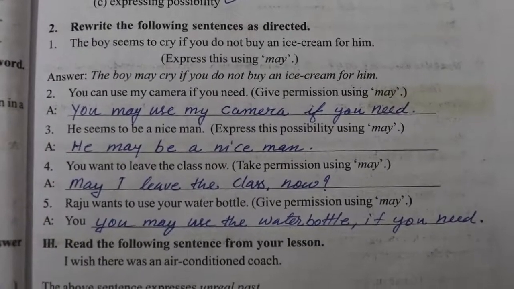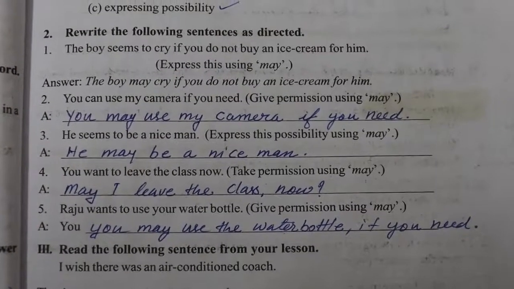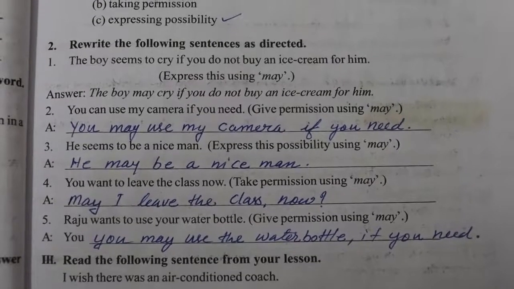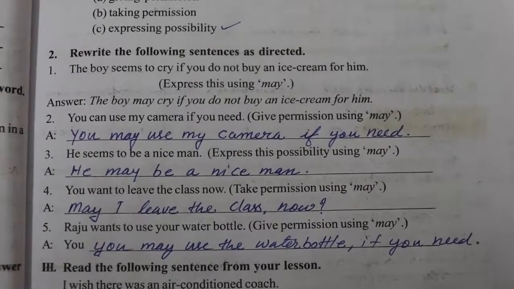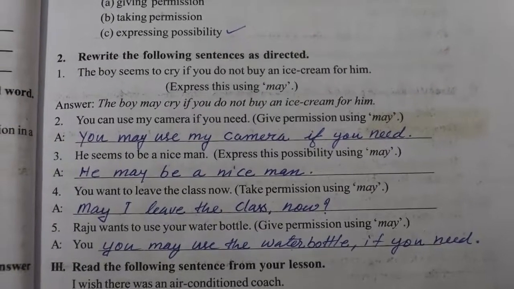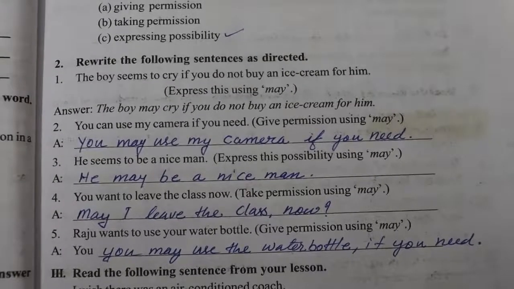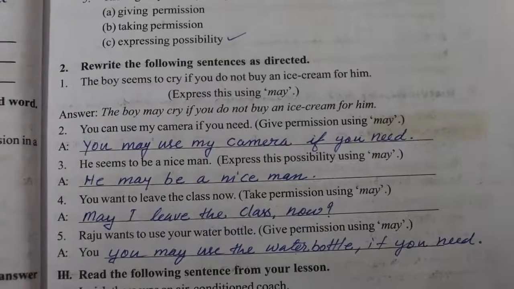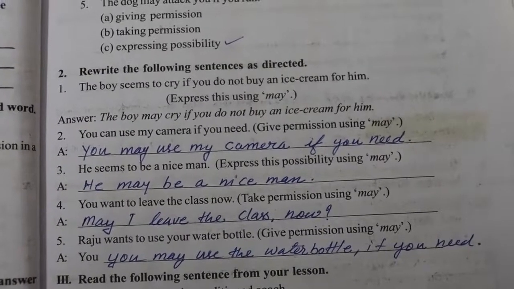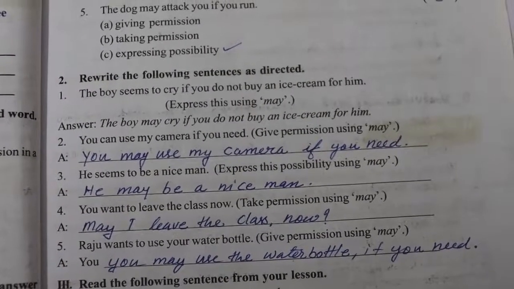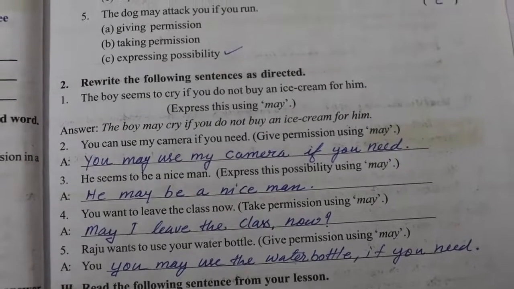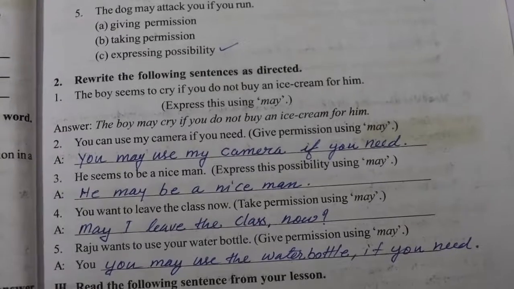Then the next one, you can use my camera if you need. That is giving permission using may. You may use my camera if you need. Next one, he seems to be a nice man. Express the possibility using may. He may be a nice man.